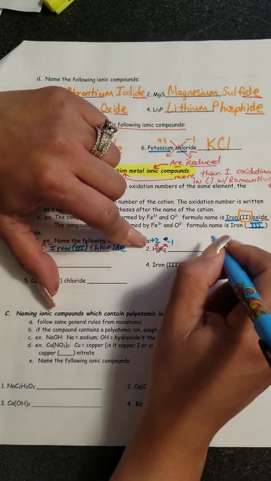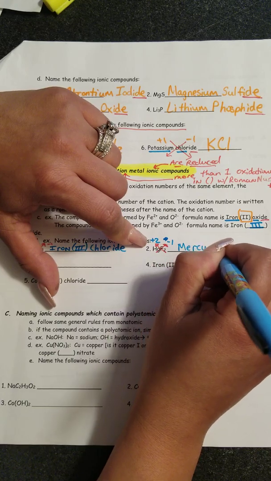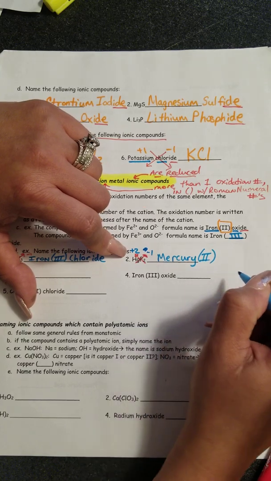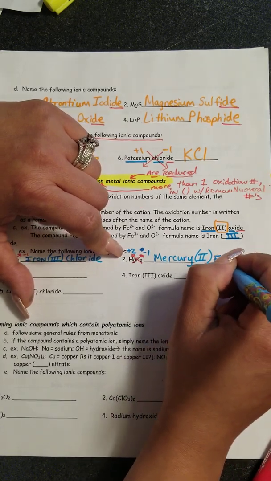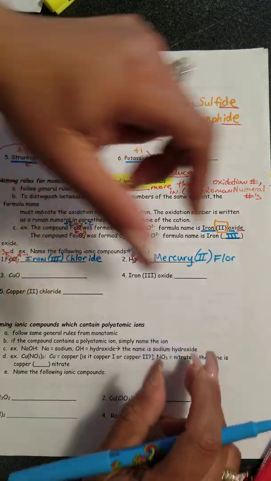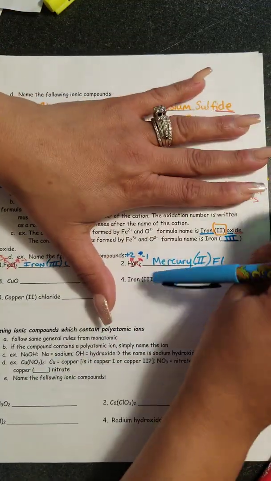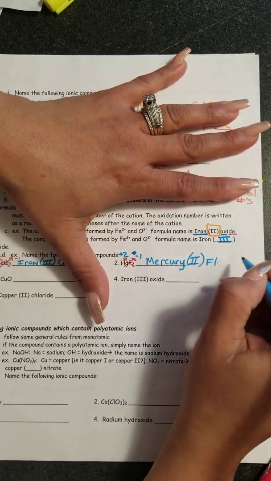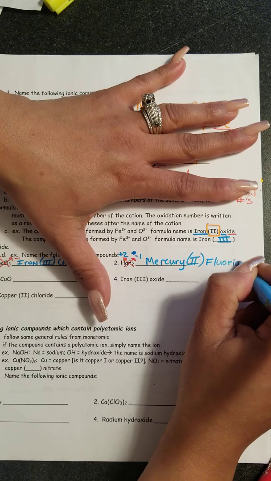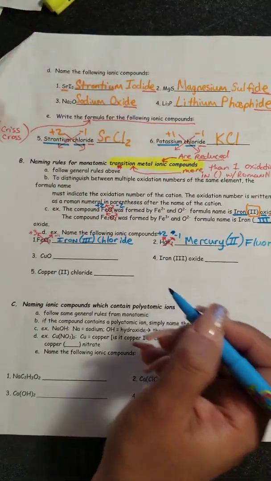So in this case, it's going to be mercury, parentheses, 1, 2, close parentheses, fluor, and again, I had a misspell. There's a U. I always forget that U. Fluor, and then ide, IDE as the suffix. Not bad. Let's keep going.